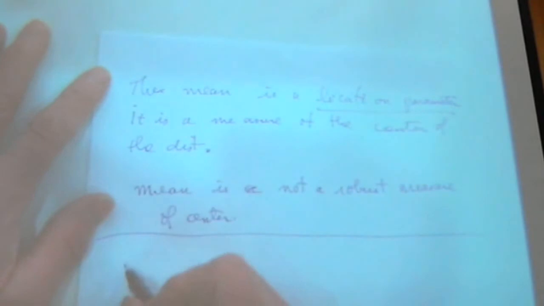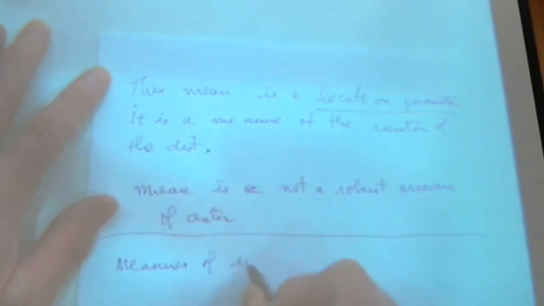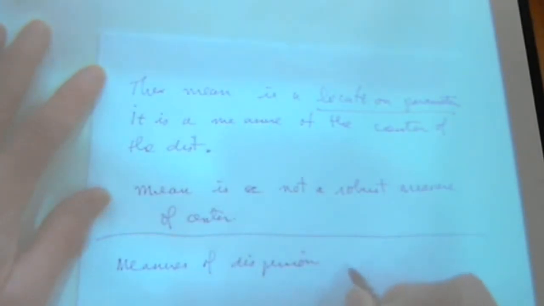So you're not going to get a function with several parameters. These are measures of location and measures of dispersion. Variance, spread, etc.